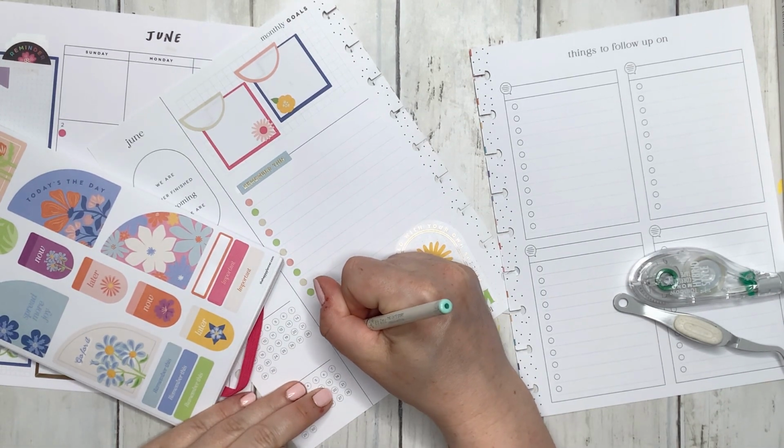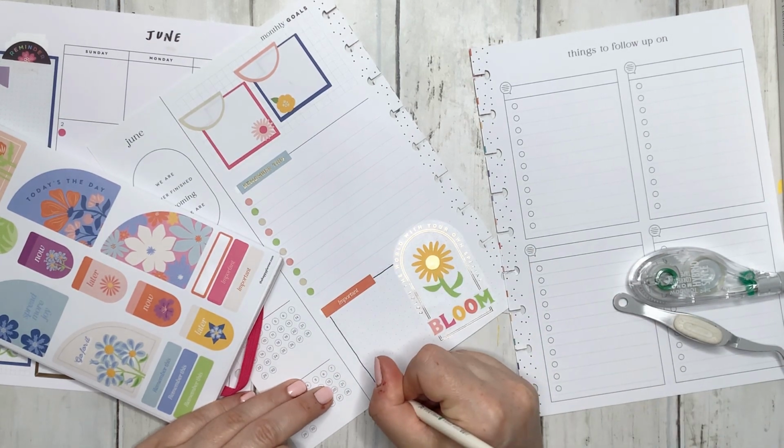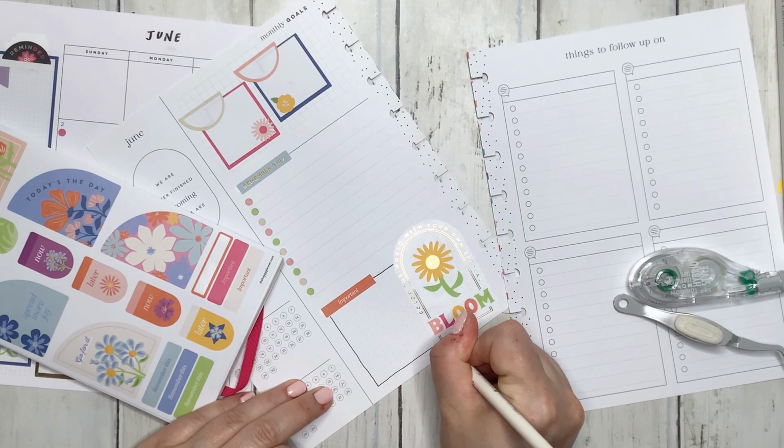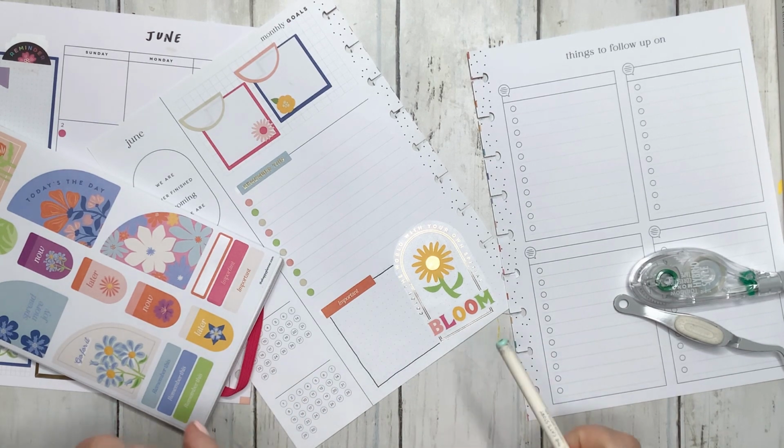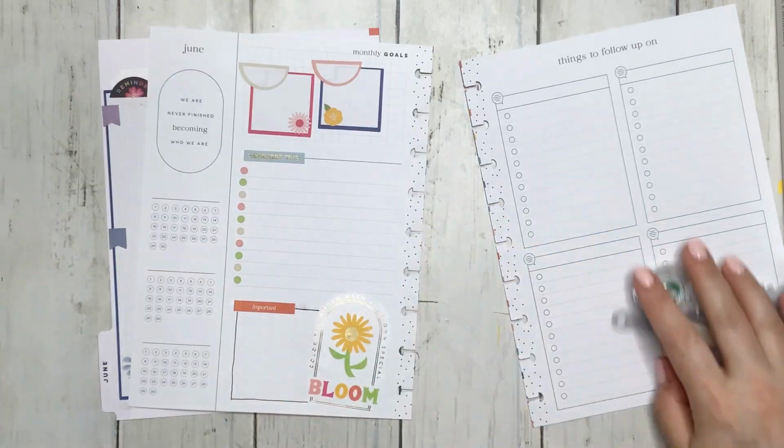We're going to go down this way too, and all the way over. And that's literally all that I'm doing for that one.